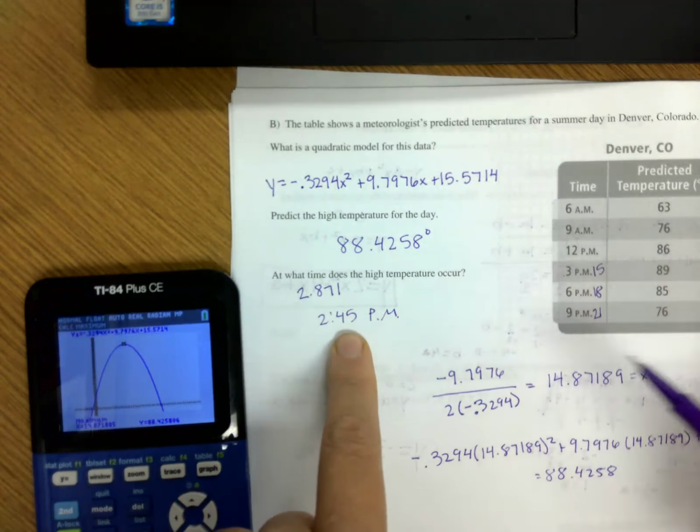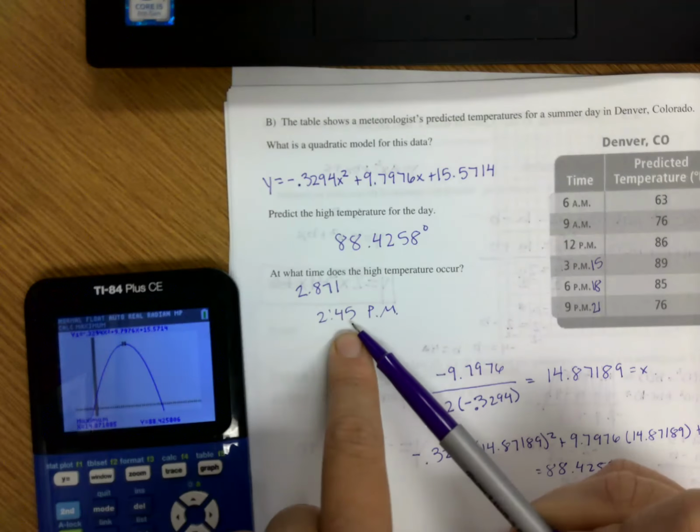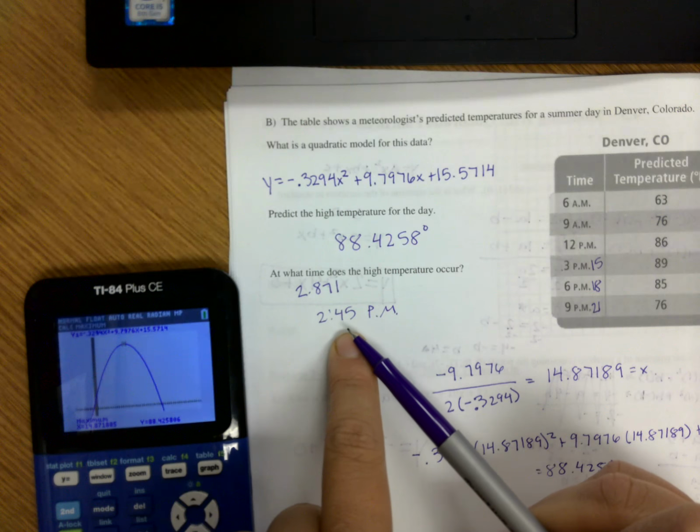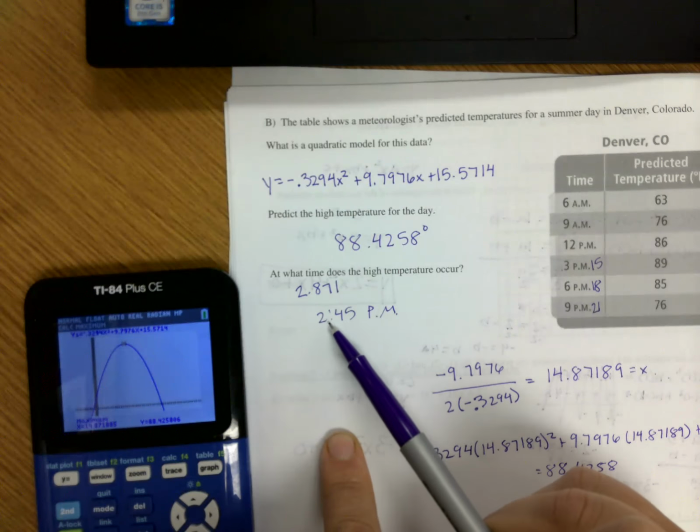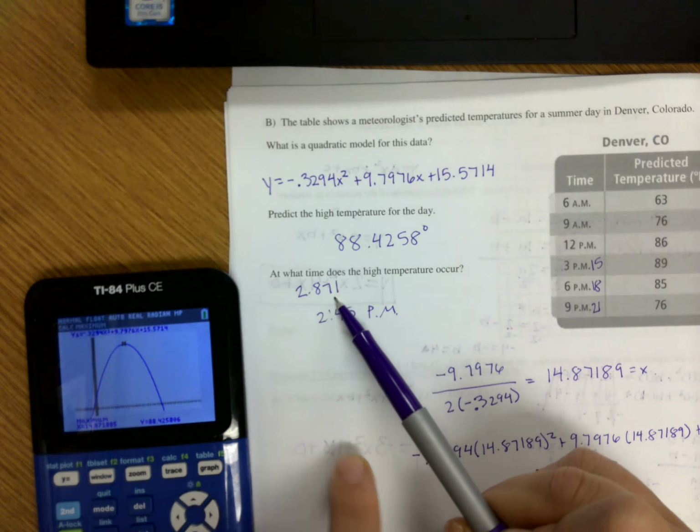Again, this timing right here doesn't have to be exact. We could get it exact, but it doesn't have to be exact. So as long as it says 2 and then definitely past the 30.